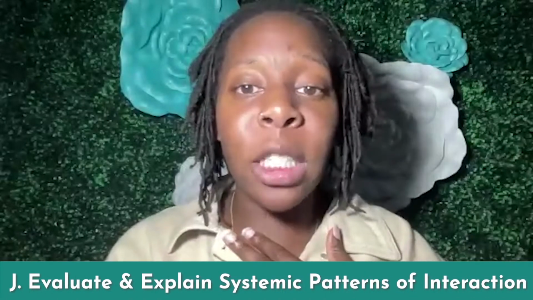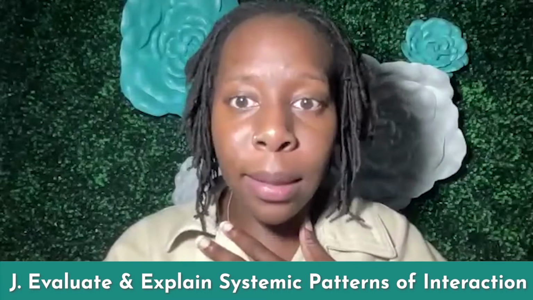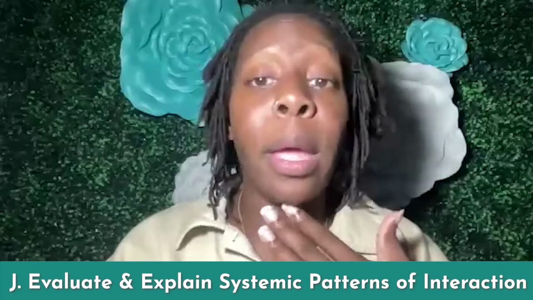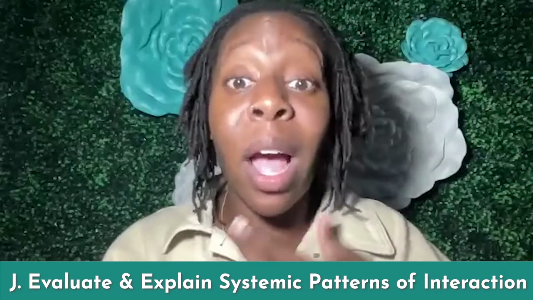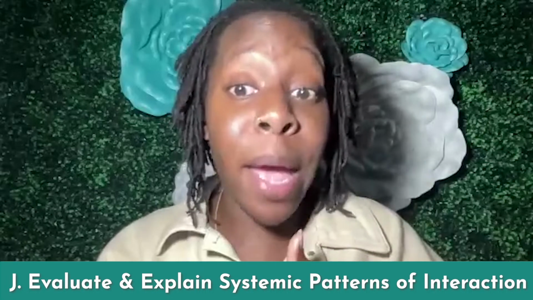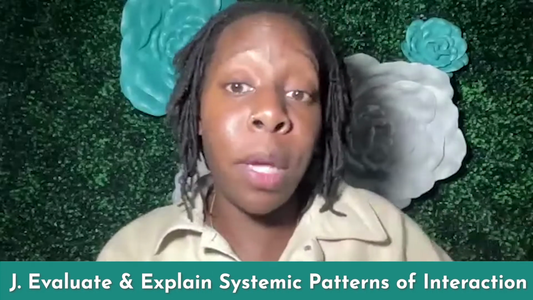All right, so subsection J, evaluate and explain systemic patterns of interaction. So when working with clients, it's important to identify patterns of interaction with interpersonal, employment, social, educational, and other systems that they operate within. So the clinician should evaluate for maladaptive patterns or maladaptive interactions that they consistently experience with other people.